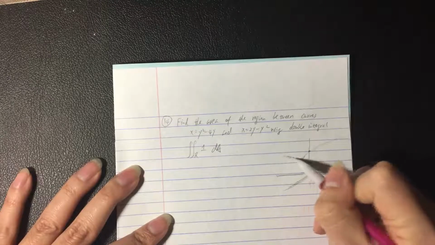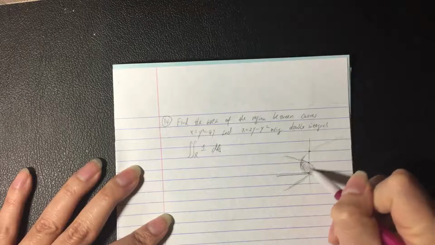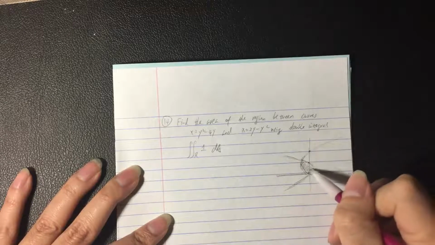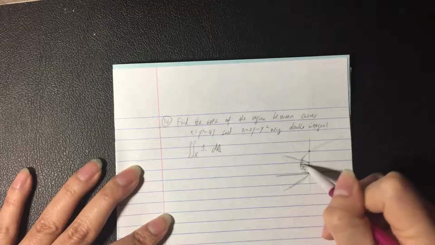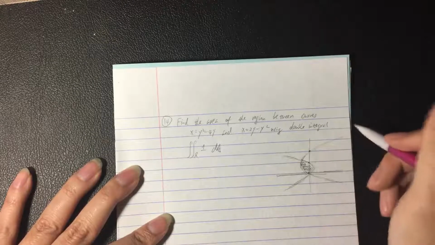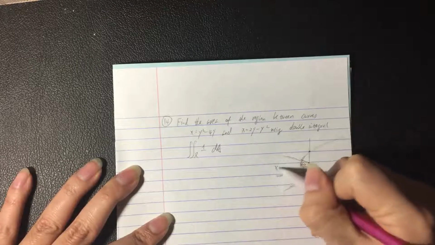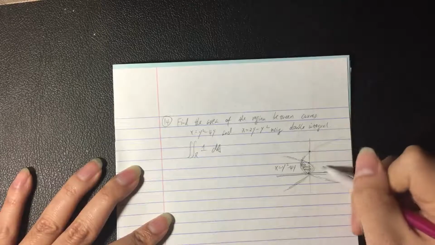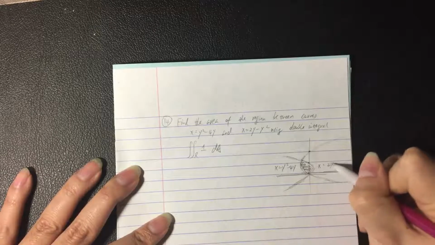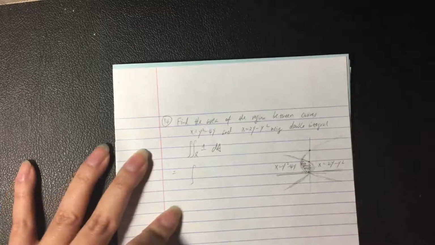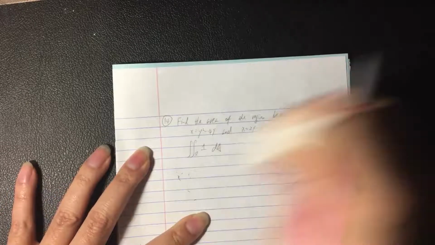So that's the region between two curves. For this region, you can clearly see that if we integrate from left to right, it will be much easier. The left side curve is s equal to y squared minus 4y. The right side curve is s equal to 2y minus y squared. Integrate from left to right.